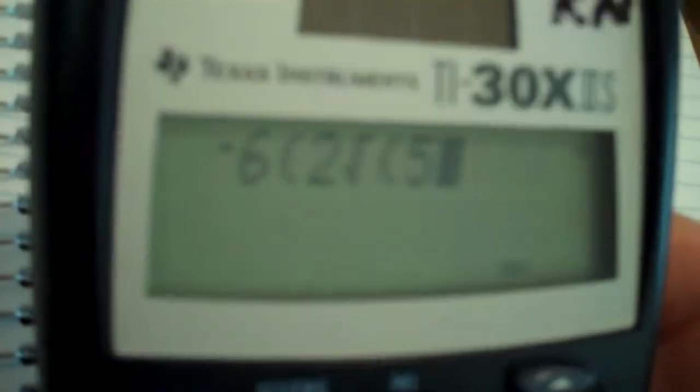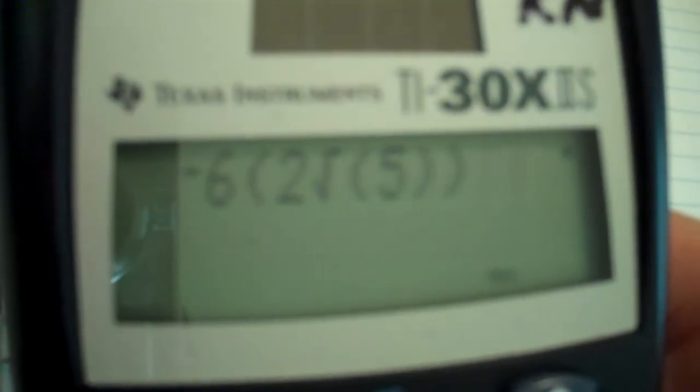Now you're like, what's the point of writing it in a square root? Because it gives you an exact answer. Because watch if I plug that in for x. So negative 6 parentheses 2 square root 5, close it, raise it to the second, plus 2, negative 118. Okay, so that's why, see, if you round a decimal, you don't get that equivalency.